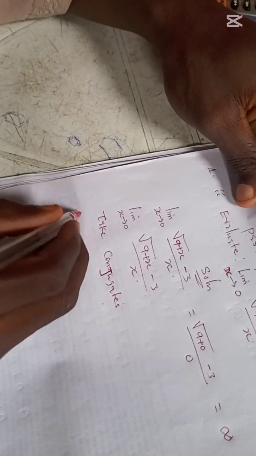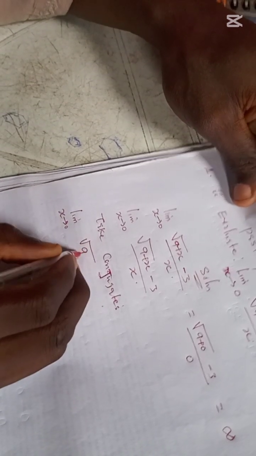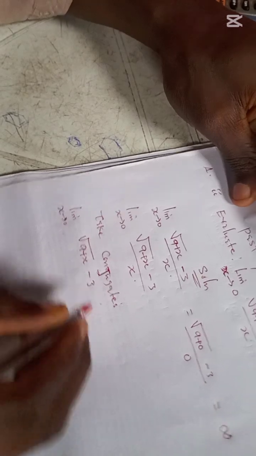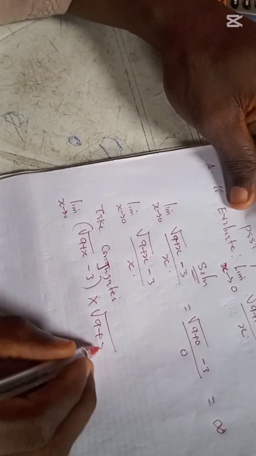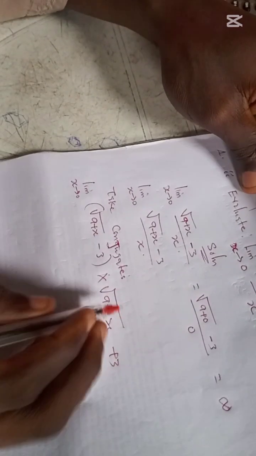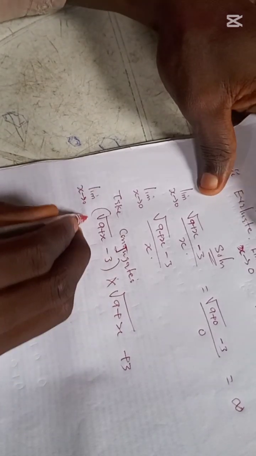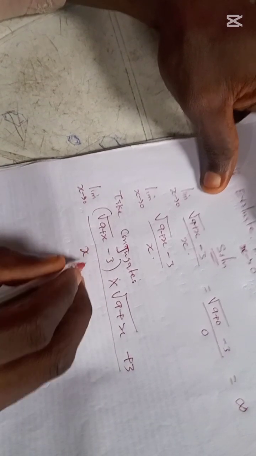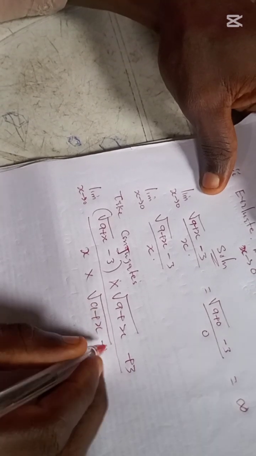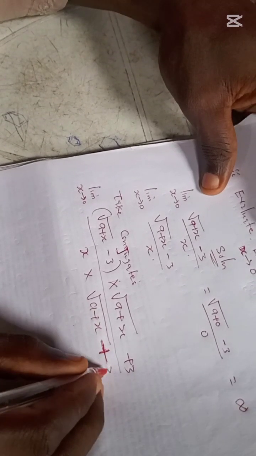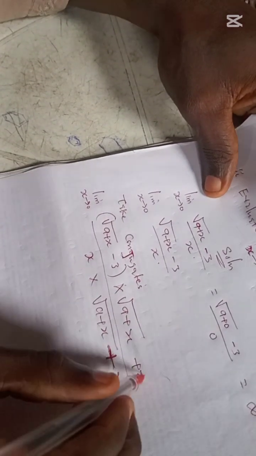So I'll be having the limit as x tends to 0 of root 9 plus x minus 3 times root 9 plus x plus 3. You notice that in taking conjugates, the sign here will change. So I'll be having all over x times root 9 plus x plus 3, where this plus 3 is outside the root sign.